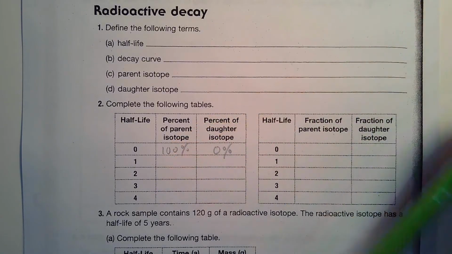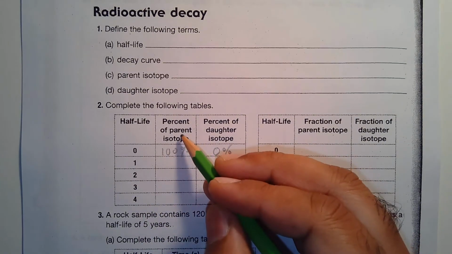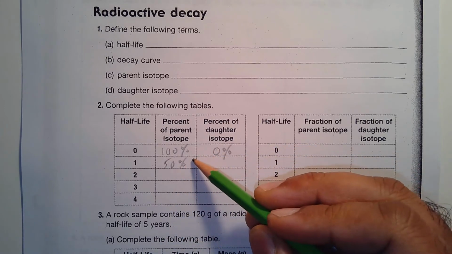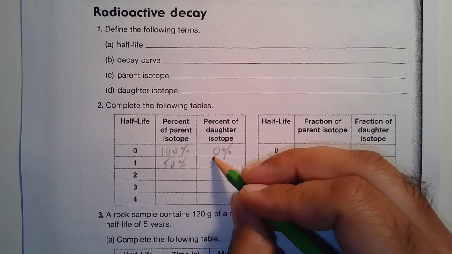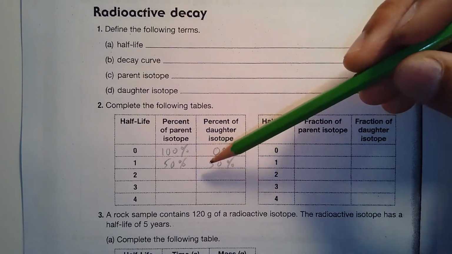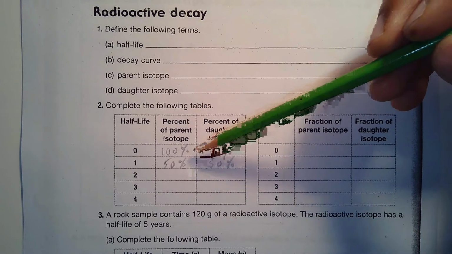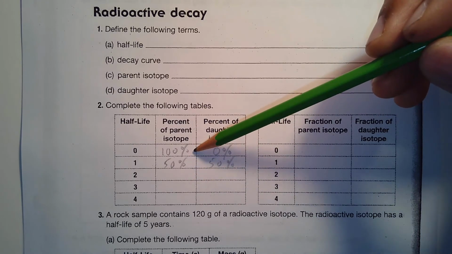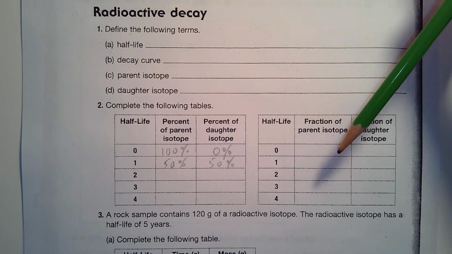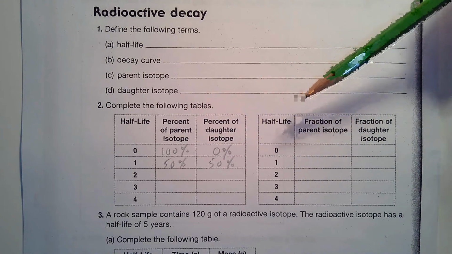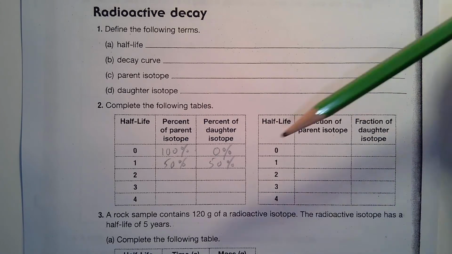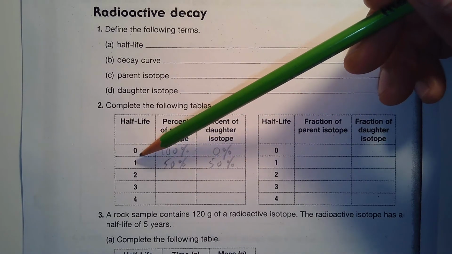Now after one half-life, we started with 100%, and now we have 50% of the original isotope remaining, and we have 50% of the daughter isotope being produced. The numbers here always have to add up to 100. If we're talking about mass, let's say we started with 10 grams, then here you'd have 5 grams. So half of what you started with has decayed. When we say it's decayed, that means it's been converted into something else, in this case, what we call the daughter isotope.